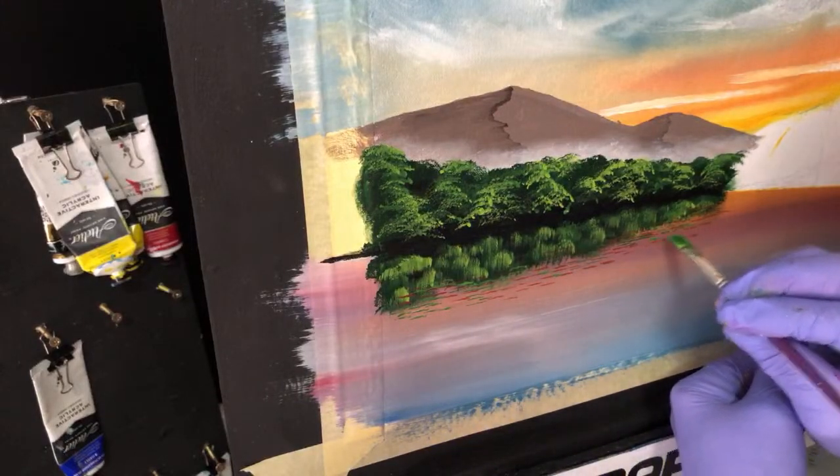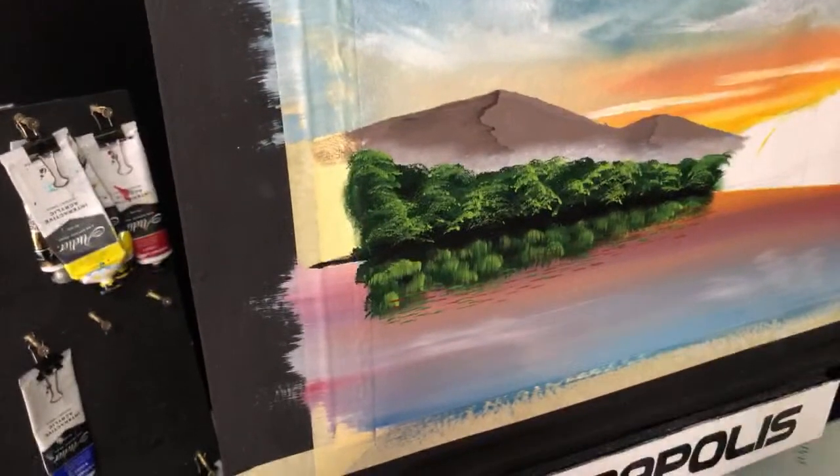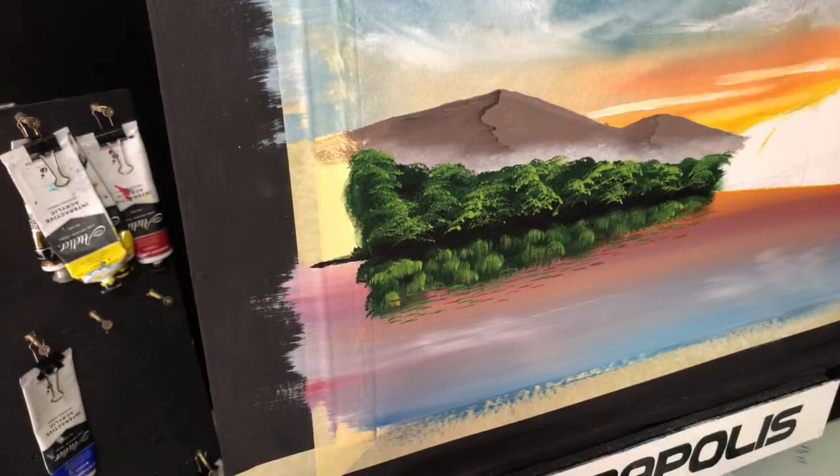I'm going to glaze this as well to kind of sink that back. How's that looking? So you're getting kind of ripply water there.